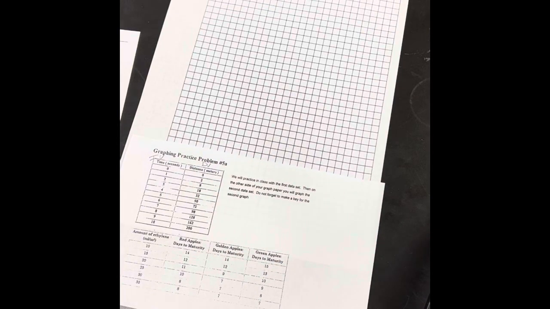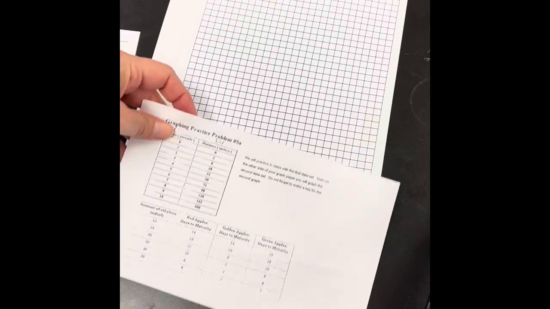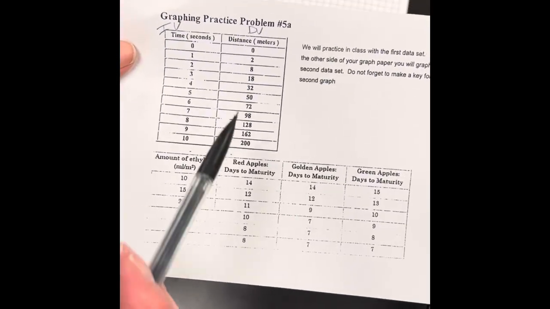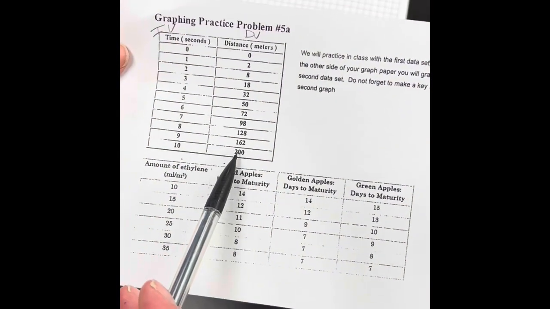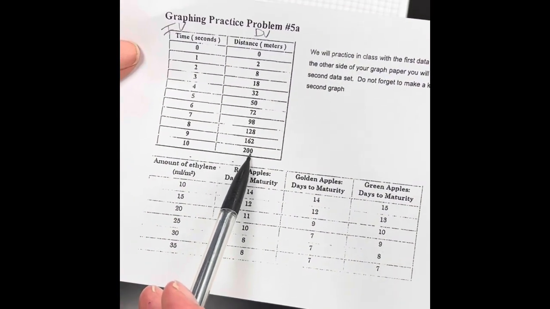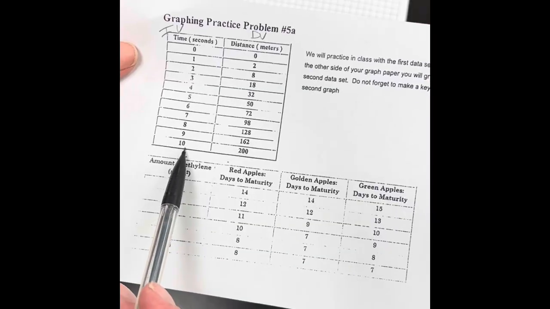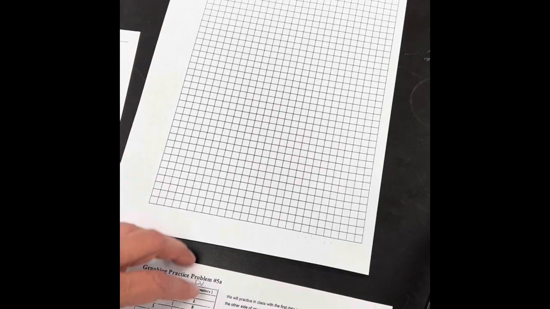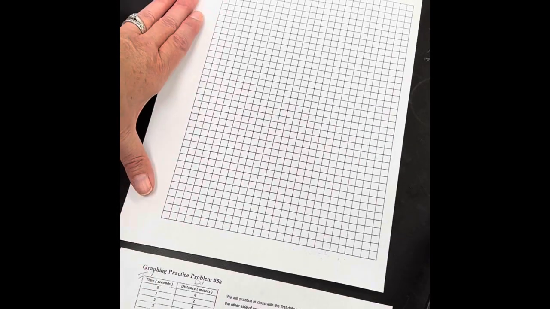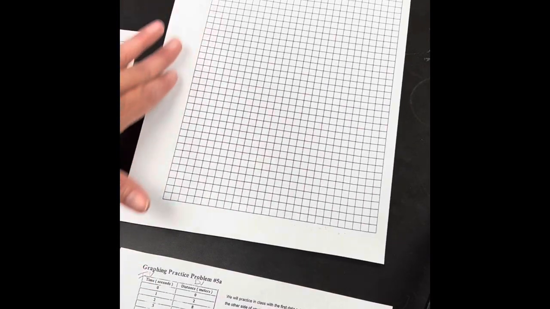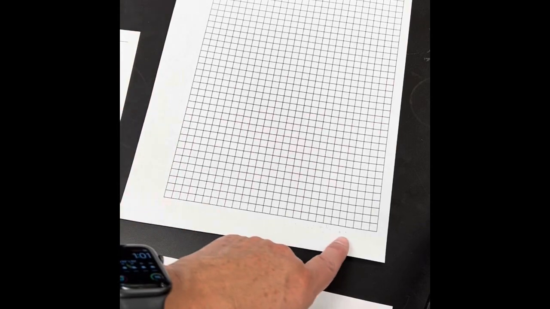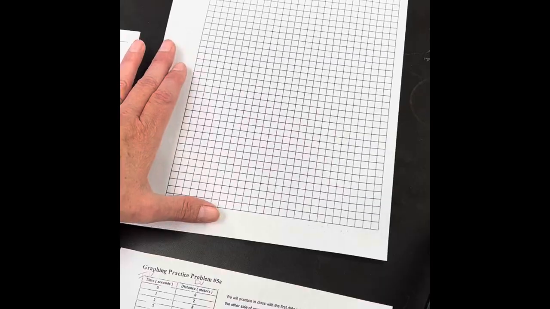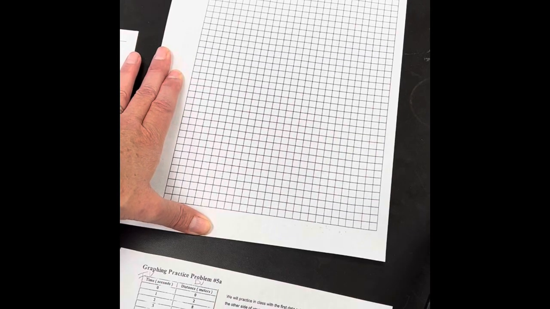Okay, so I need to label my graph. The first thing I'm going to do is, how should I orient my graph? So if I look, my distance, my dependent variable, goes on the y-axis, that goes up to 200. My independent variable on the x-axis, that goes to 10. Okay, so since my dependent variable has a larger scale, it has to go to 200. I'm going to put the long side going up and down, and the short side going this way. I'm going to make sure that the spaces where I have the large gaps are going to be on the sides where I'm going to label my axis.